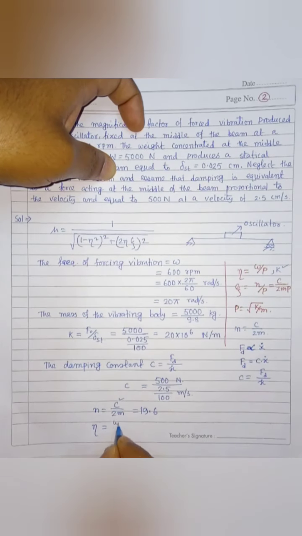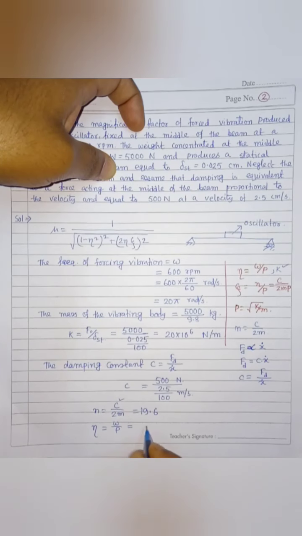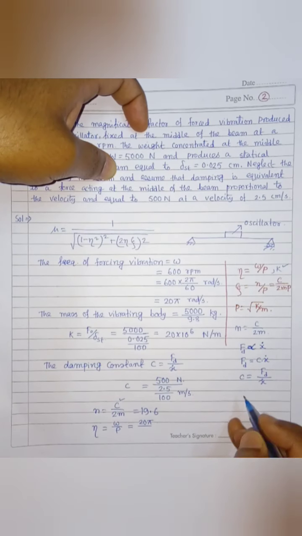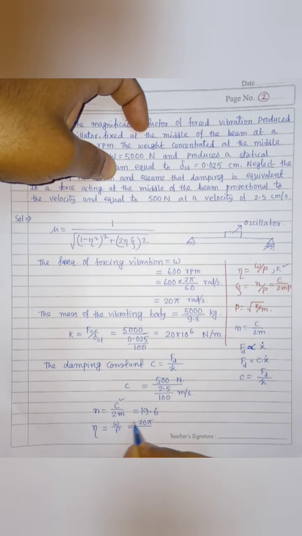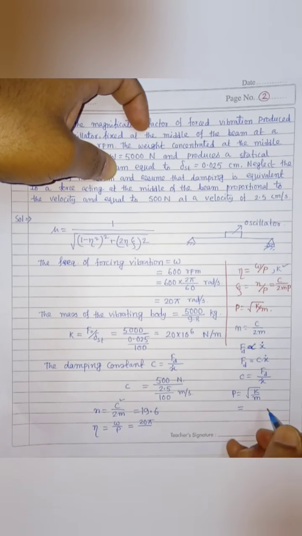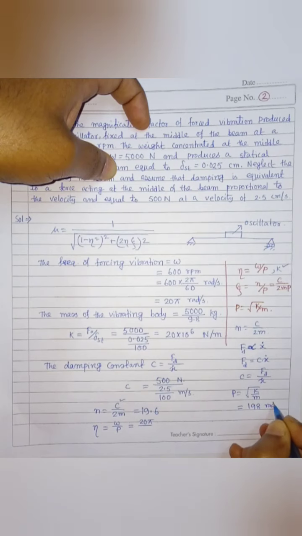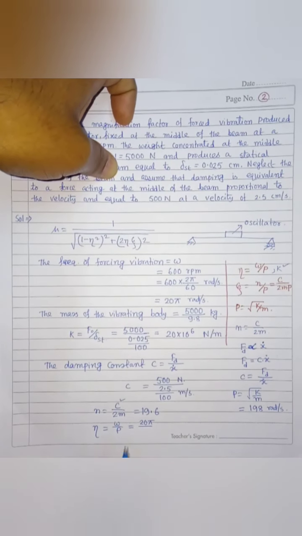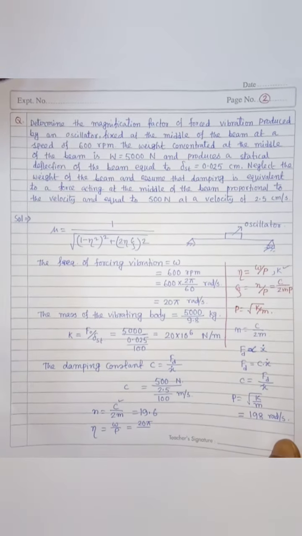Now we can find this eta and xi. Eta is equal to omega by p, so omega is equal to 20 pi by p. P is how much? We have not found the p, no? So before this part find this p, root under k by m. So p will be 198 radian per second. I hope you can find this. Let us go to the next page.